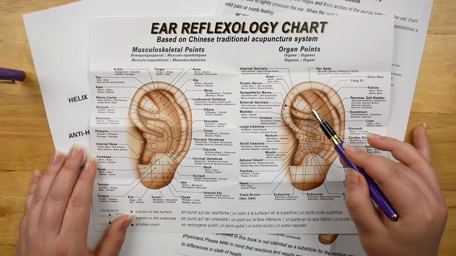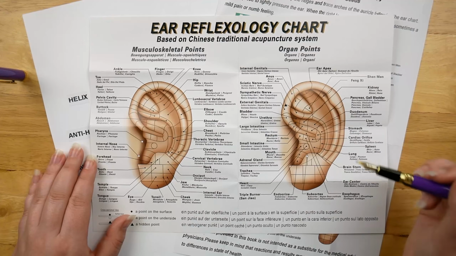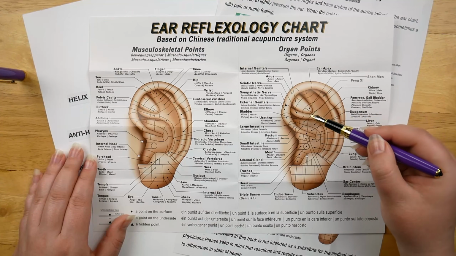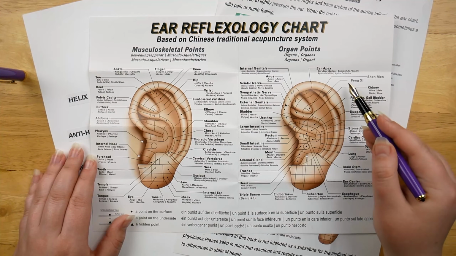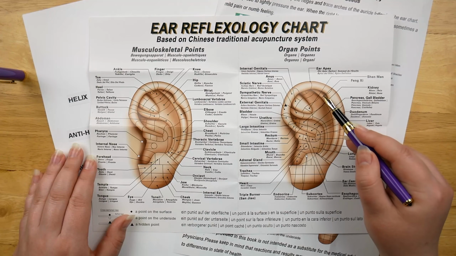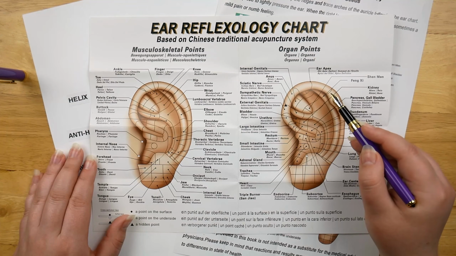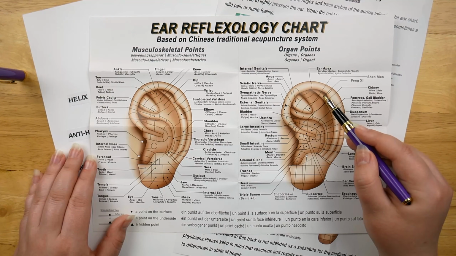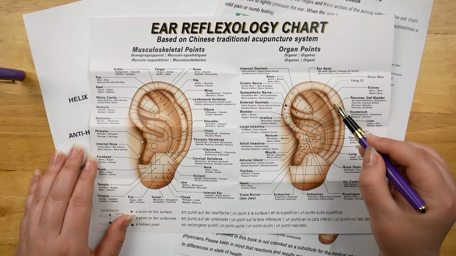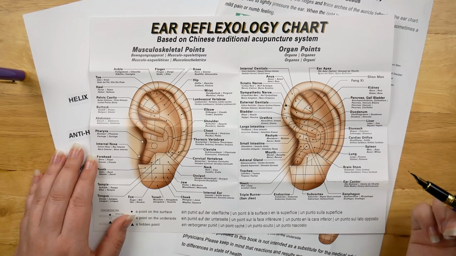We have Shenmen right here, right in that triangular fossa area. We have Feng Shui right in here, almost underneath the fold of the helix here.